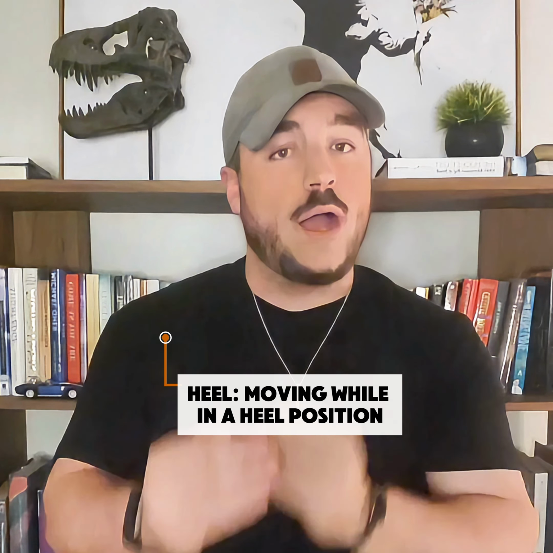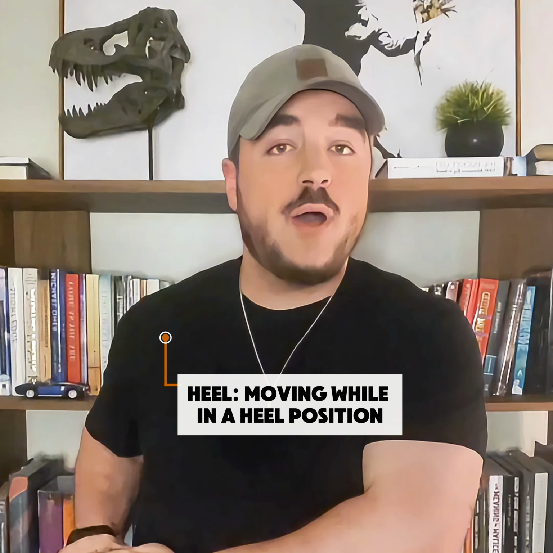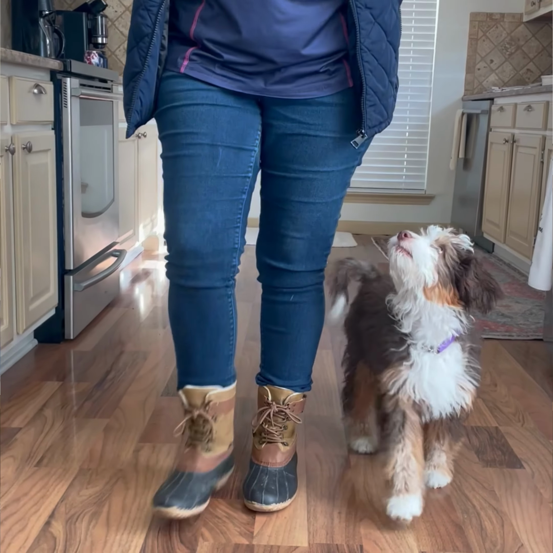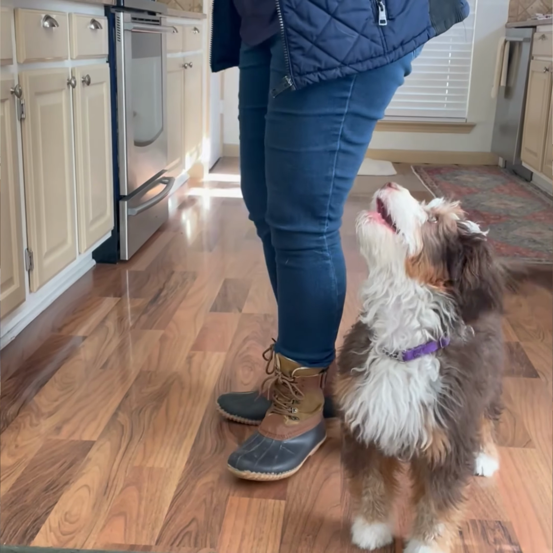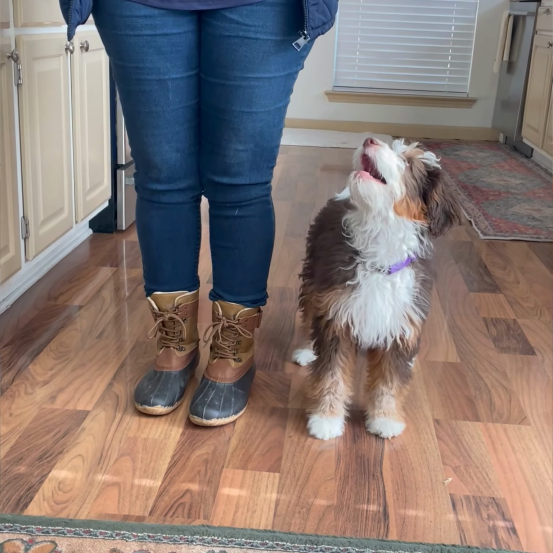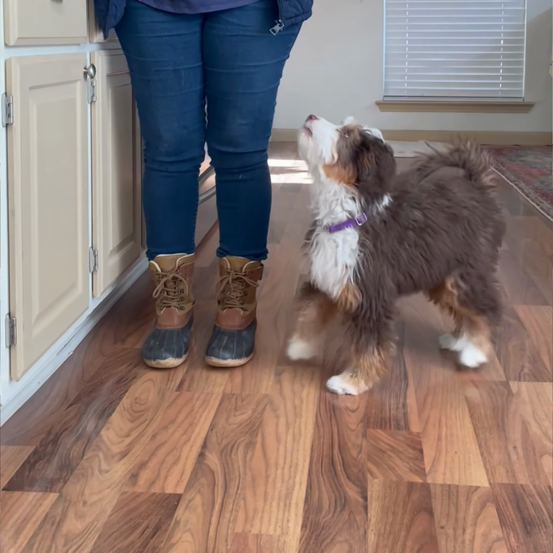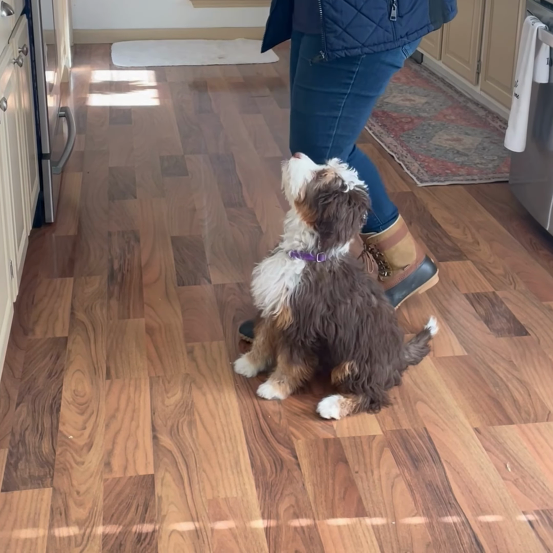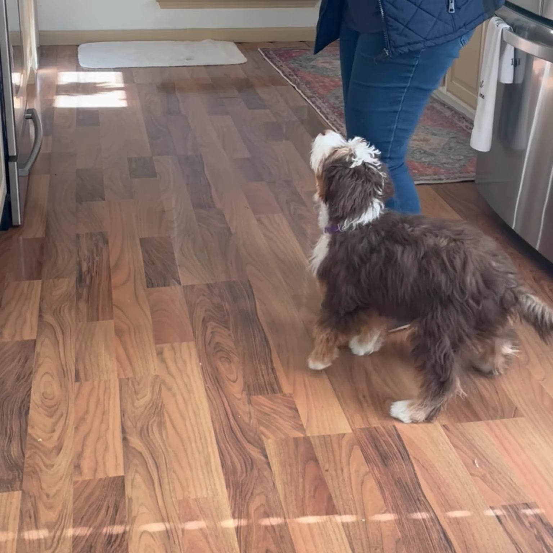Now, when your dog is in the heel position, we're going to talk about moving while in the heel position. And while in heel, your dog should adjust their body to match your movement, including walking forward, left turns in place, right turns in place, you stepping to the side, and even if you step backwards, your dog should realign its body both front and rear to stay with you exactly.